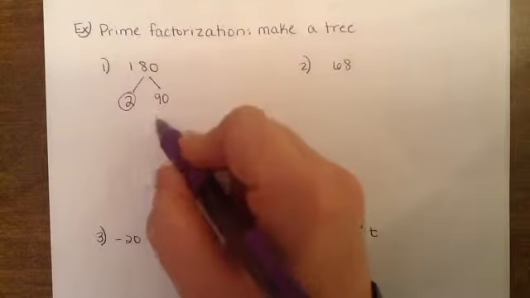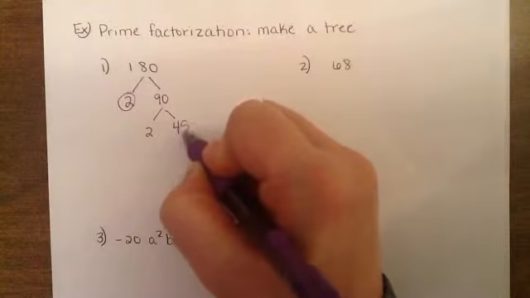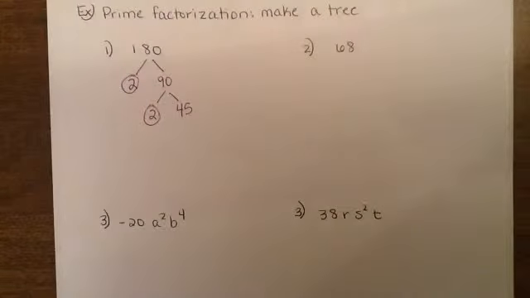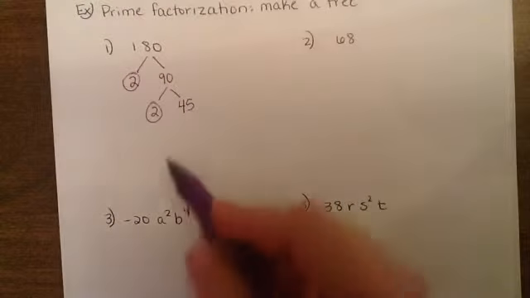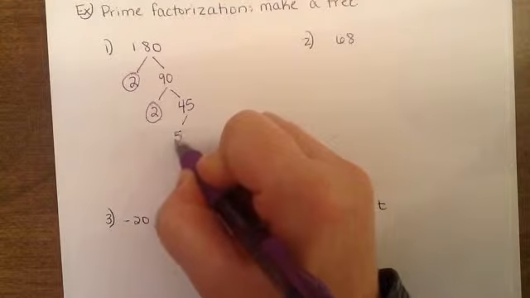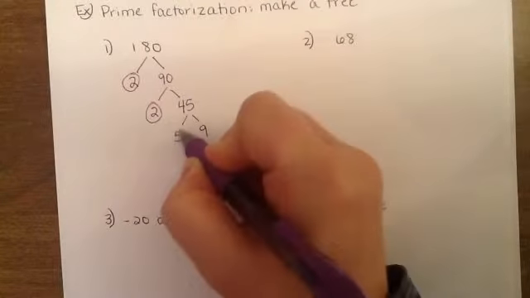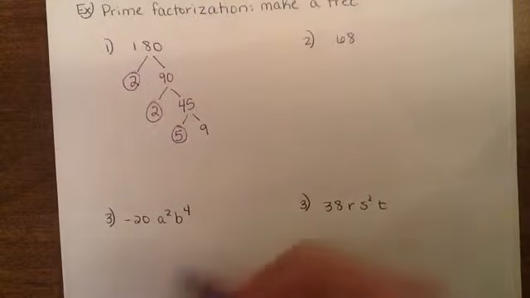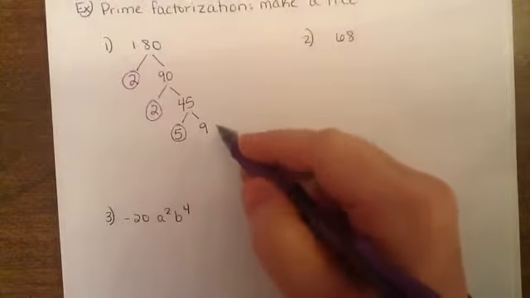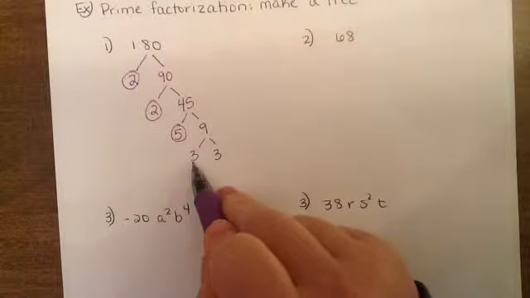There are a couple different ways, but if I just keep doing my 2's, 2 times 45. There are multiple ways your tree can look. In the end, they'll all be the same. So you might have a different path on your tree, and that's okay. Eventually, your answer will be the same. How do we break up 45? 5 and 9. Can I break 5 up anymore? Not besides 1 and 5, so it's done. What about 9? How can we break up 9? 3 and 3. Can we break 3 up anymore? No.